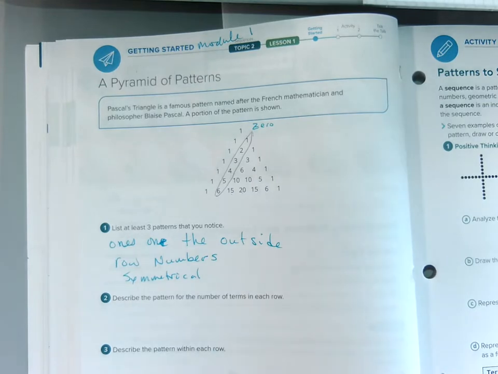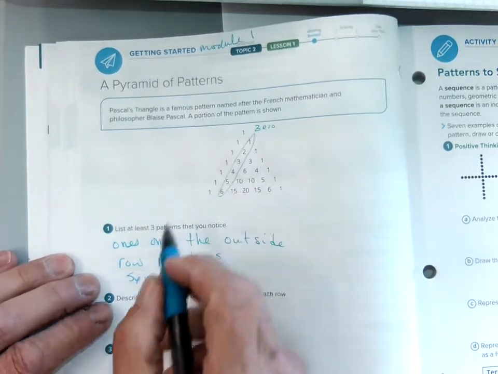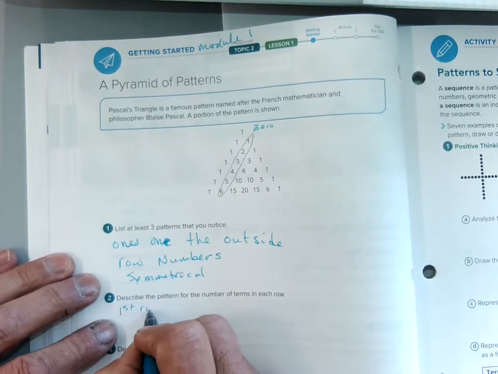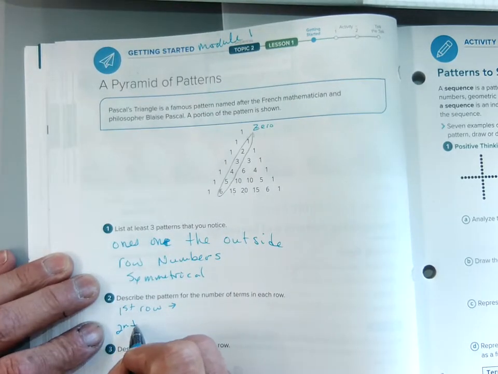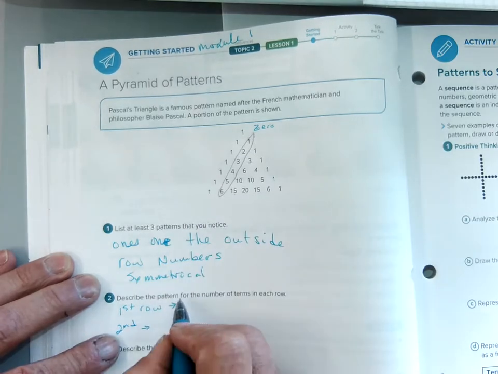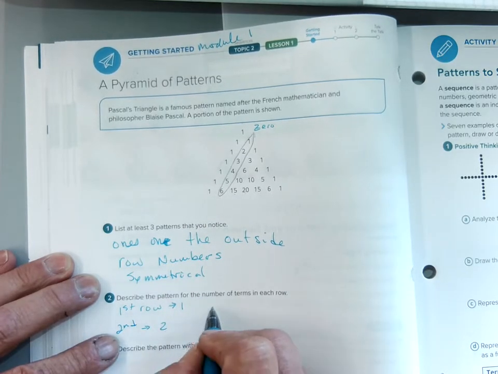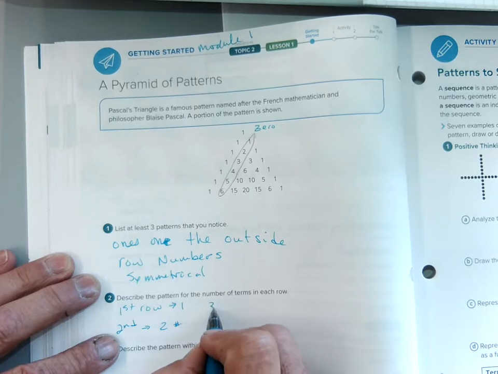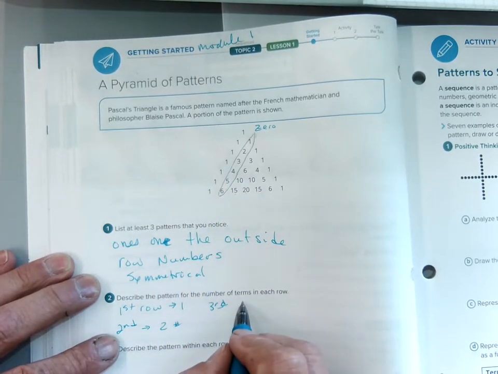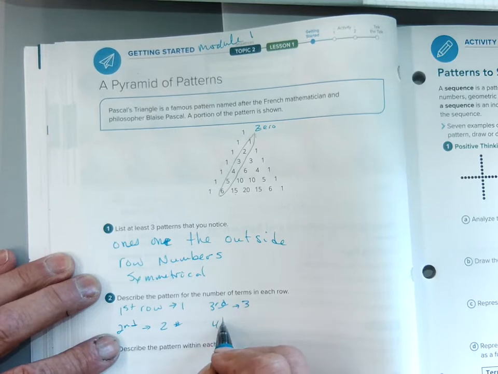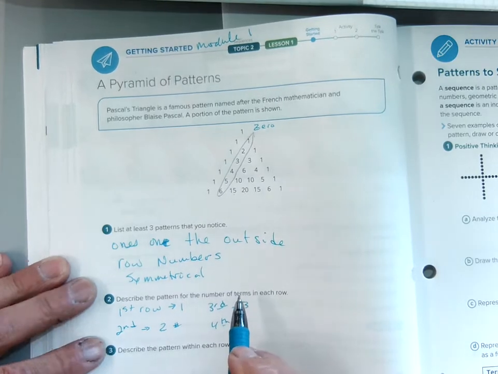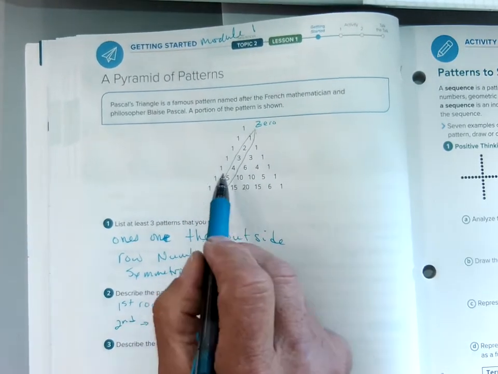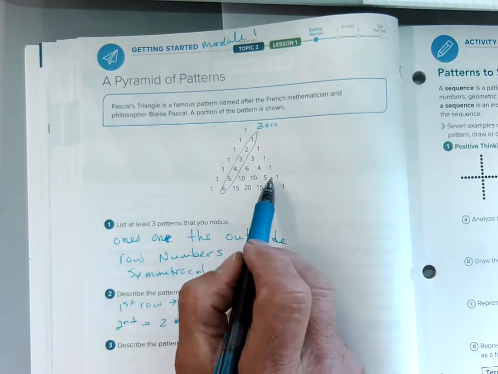So describe a pattern for the number of terms. Well, let's see. The first row, way up here, has just one thing in it. Second row has 2 numbers in it. Third row maybe has 3 numbers. Fourth row has 1, 2, 3, 4 numbers, and so forth and so on. Then 1, 2, 3, 4, 5, then 1, 2, 3, 4, 5, 6, 7 numbers.